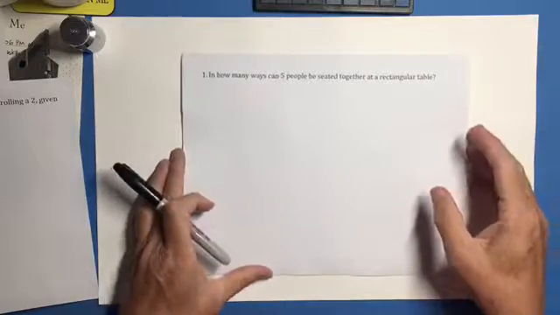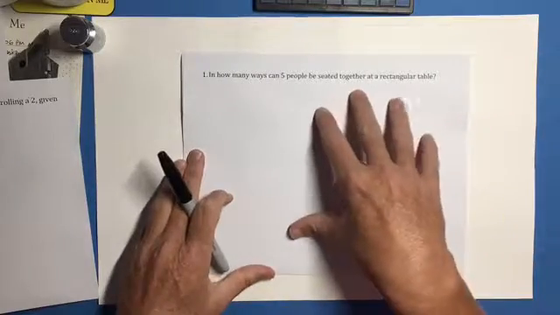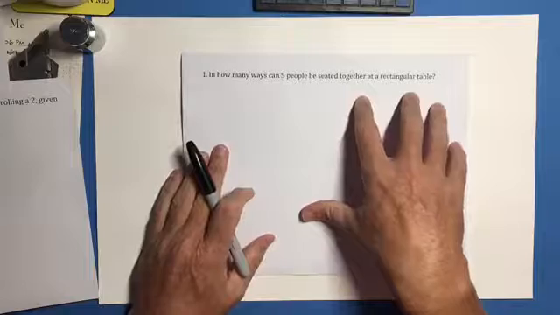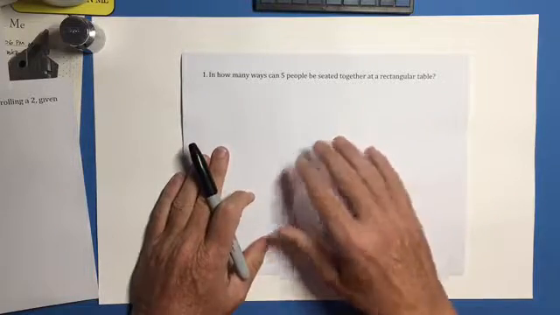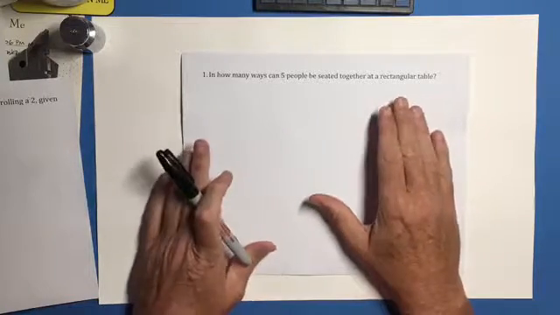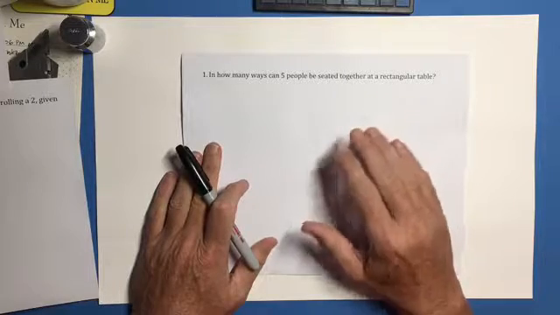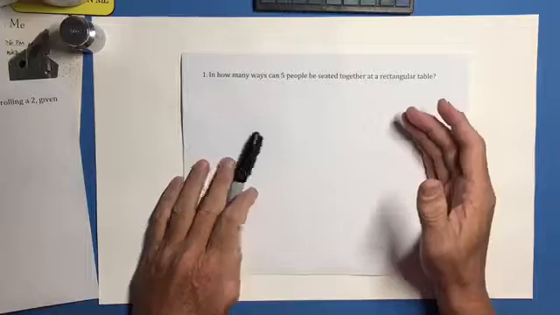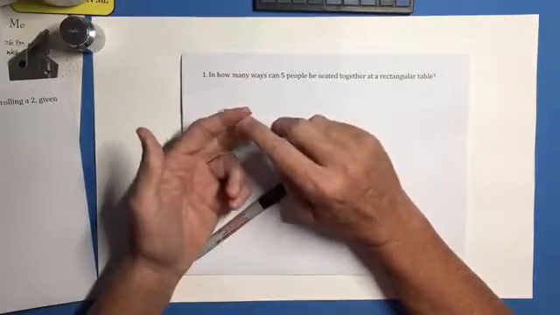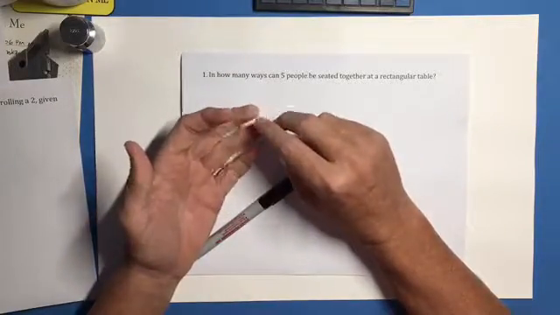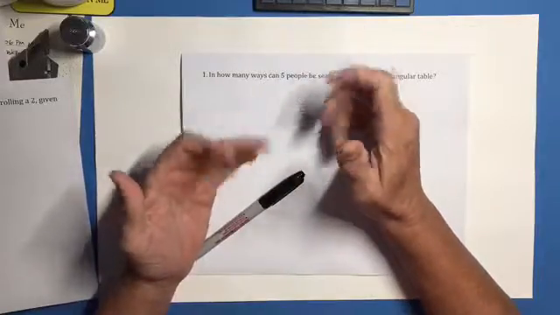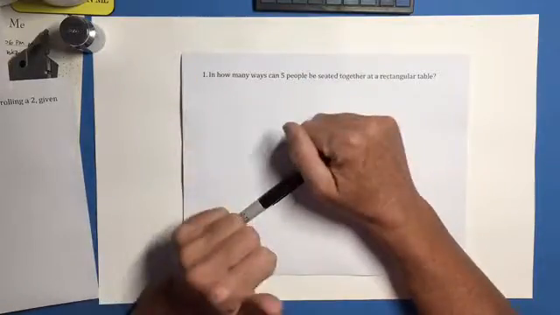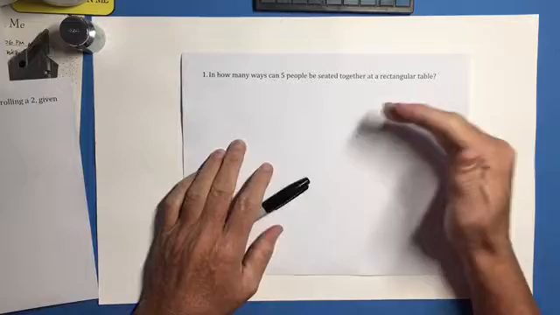Problem number 1. How many ways can 5 people be seated together at a rectangular table? These are just common counting problems. The ACT always has a few counting problems on there. Say somebody runs a sandwich shop and you have 2 kinds of bread, 3 kinds of meat, and 4 cheeses. How many different types of sandwiches can you make? Well, that's a counting problem. And it all has to do with the number of choices.